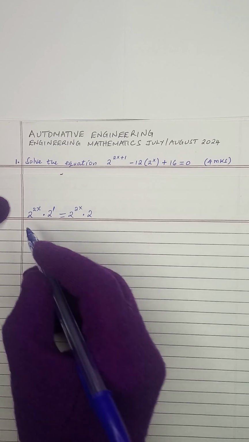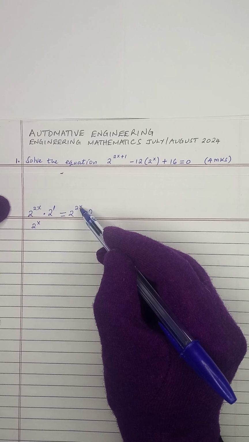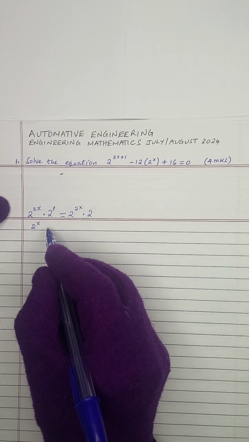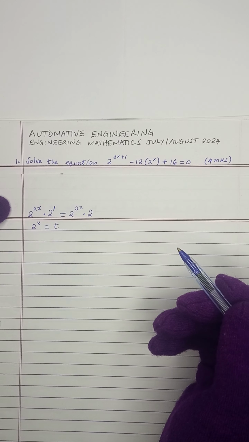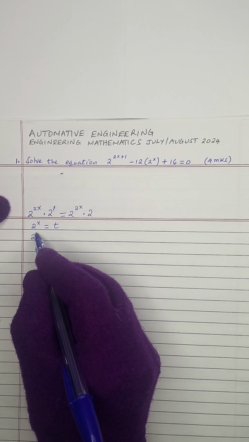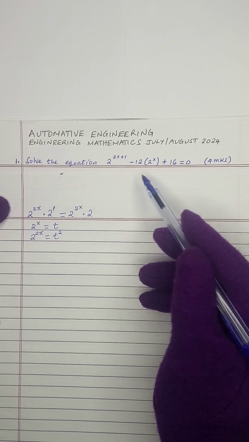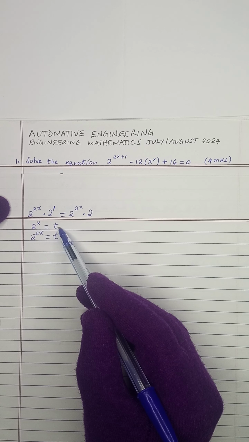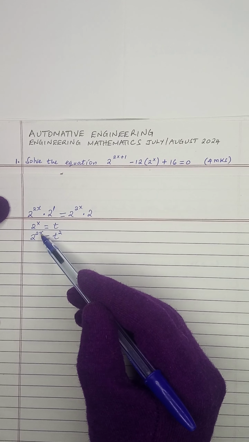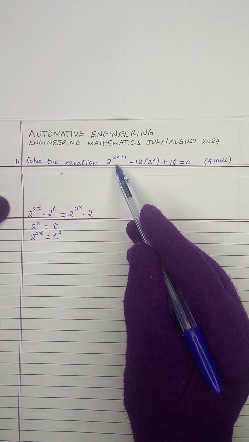Then the next thing, we will evaluate 2^x, and here we have 2^(2x). So we will let 2^x be an unknown letter, for example t, and therefore 2^(2x) will be t squared. This is the way that we solve such a question. You let 2^x be t, and 2x is double of x, so it will be t squared. And therefore we will substitute.